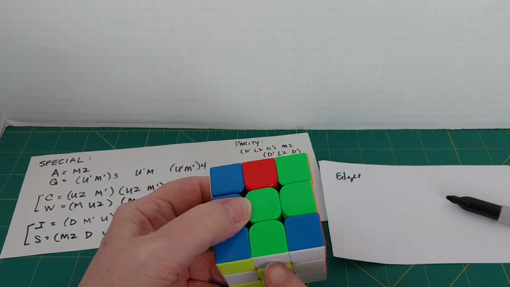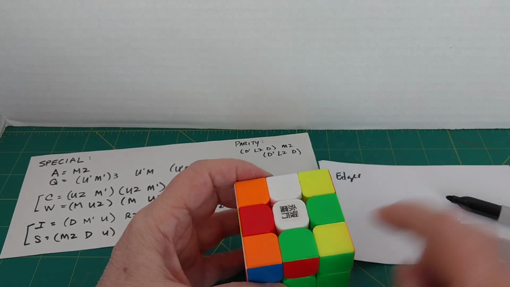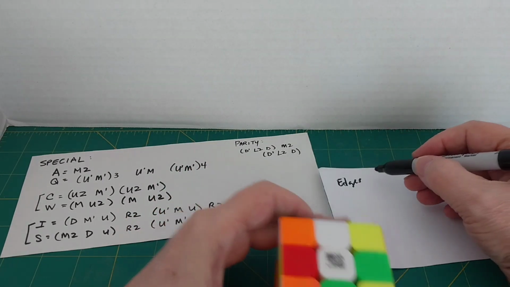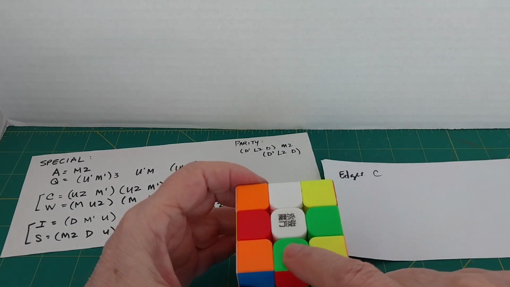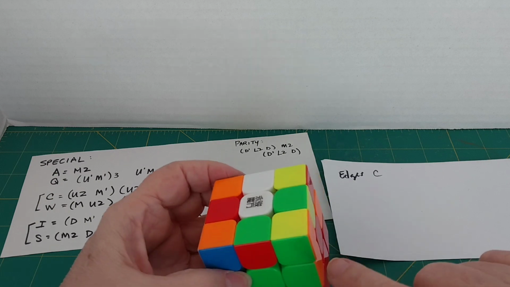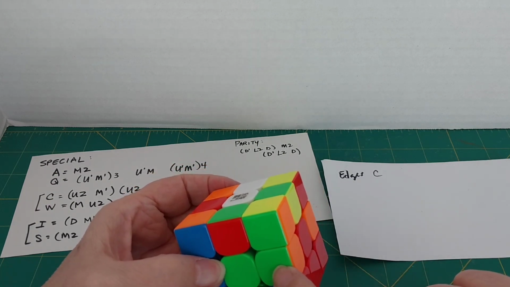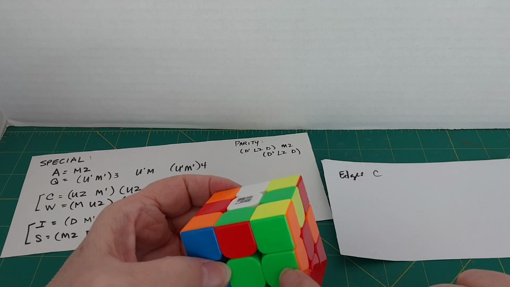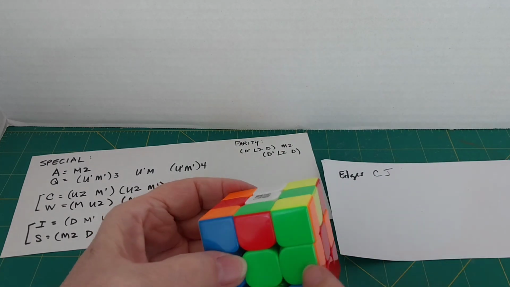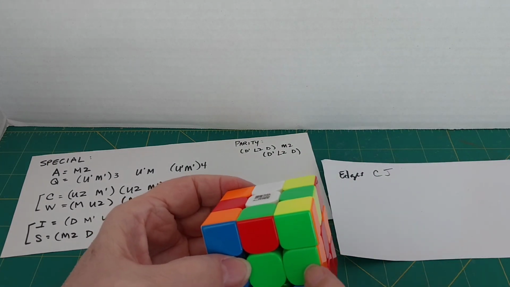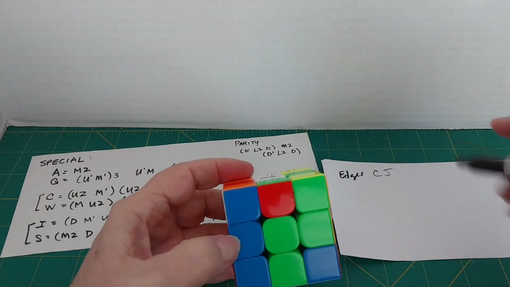So that's C. And then C goes to, that's green of green and red, so that goes to here, which is J. And then that's the green of green and orange, so that goes to here, which is IJKL.